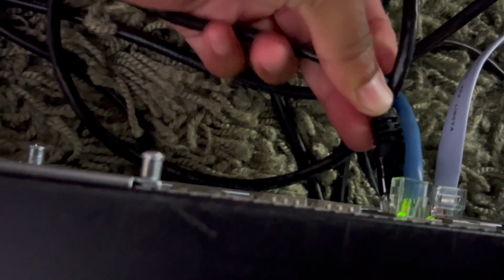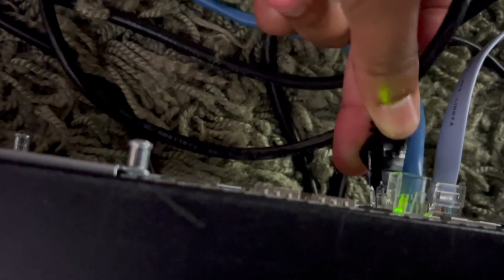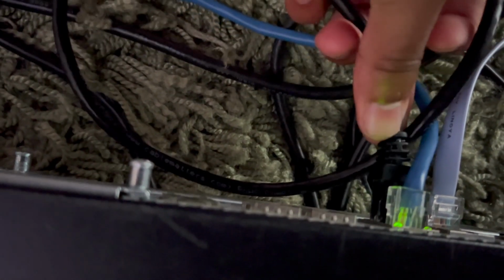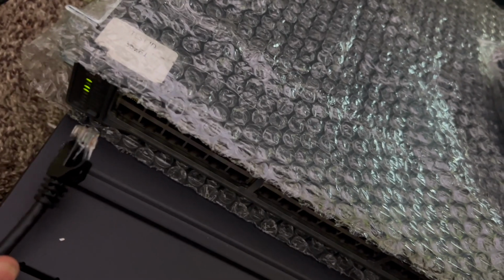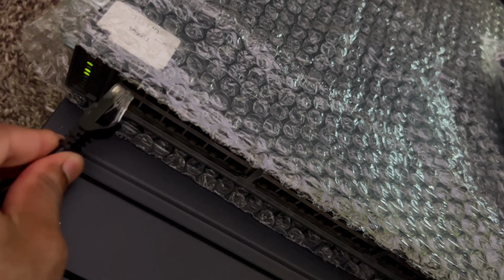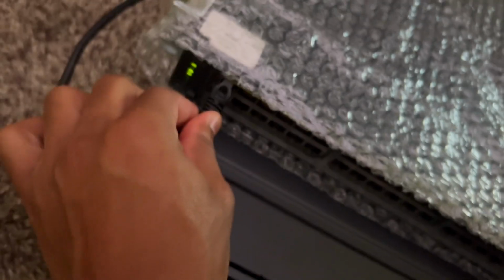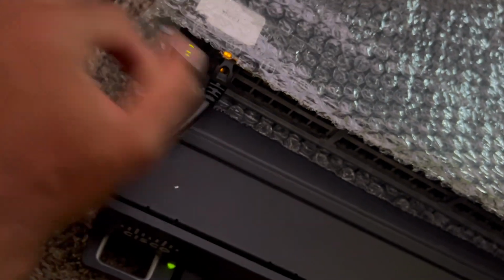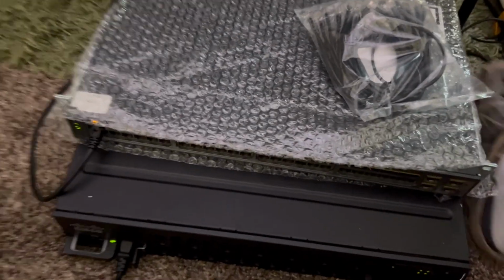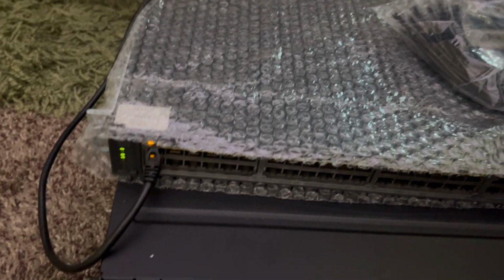We're dealing with these tight spots on these Ethernet ports. There we go, the click that we like to hear. And let's go to the switch and do the same thing right about there. All right, we saw the light come on the switch, which is good.